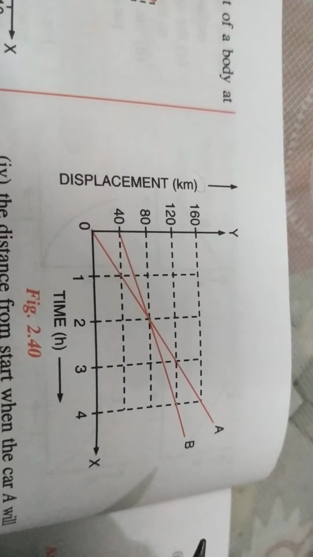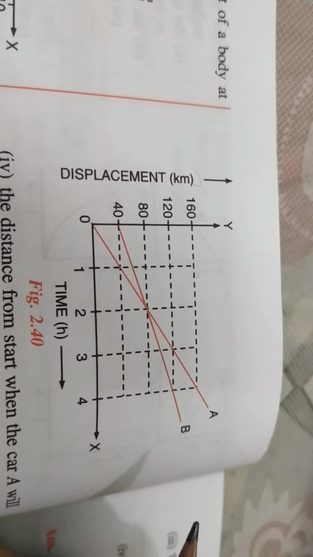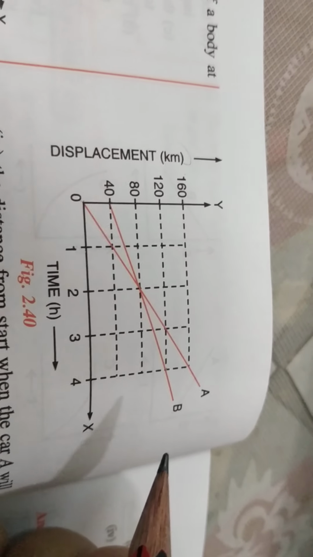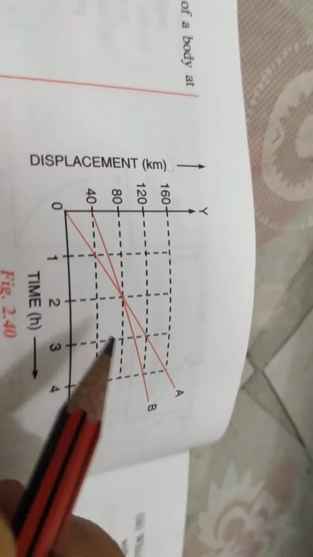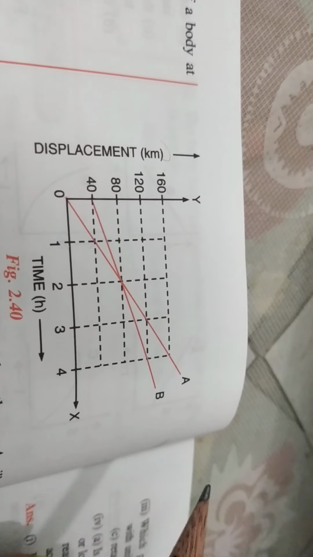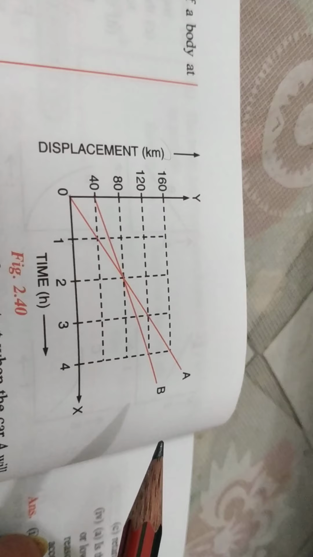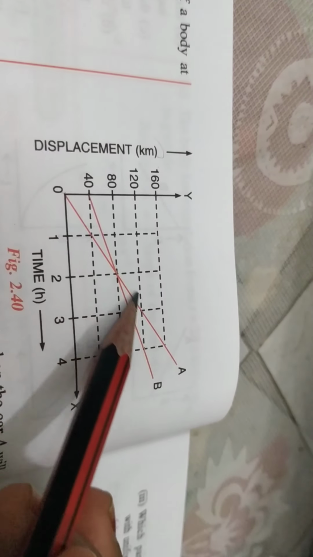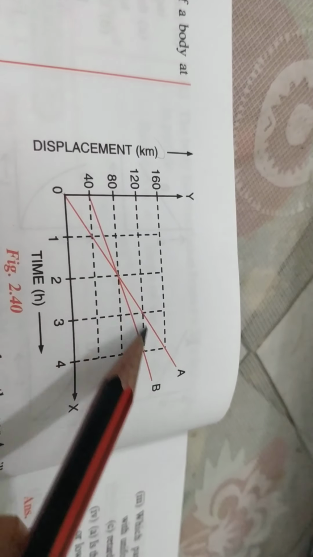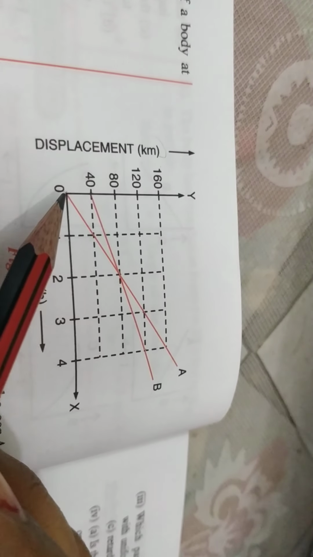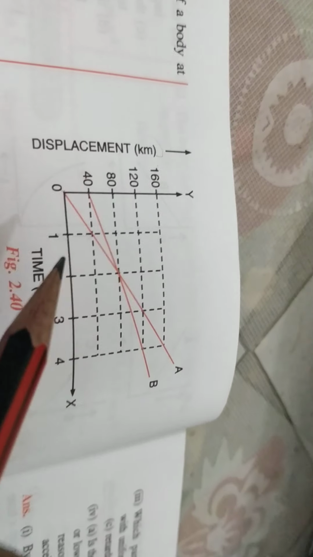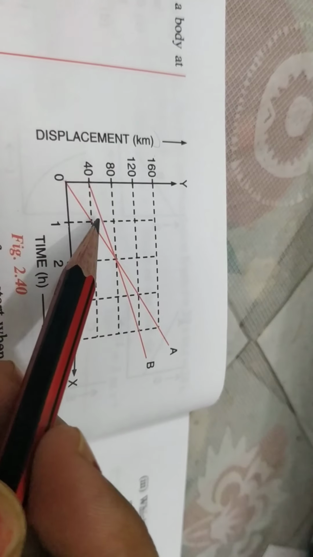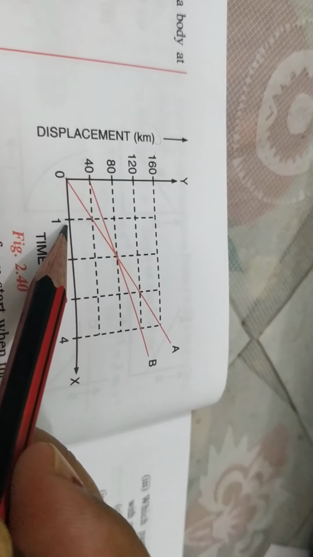Then second one, the velocities of car A and car B. What were the velocities of car A and car B? So how do you calculate the velocity from a displacement time graph? By calculating the slope. So you have to find out the slope of this line and slope of this line. Let us first find out the slope of car A. So slope means this upon this. So 1 upon 1. Okay.